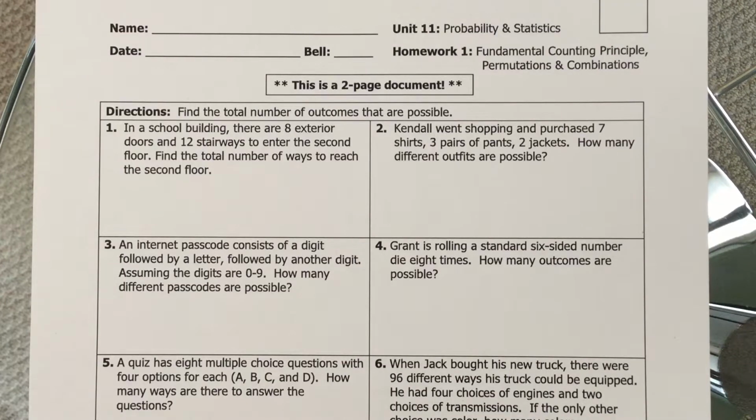Okay, homework 1 is on a couple things: the fundamental counting principle, permutations, and combinations. So this first section is on the fundamental counting principle.